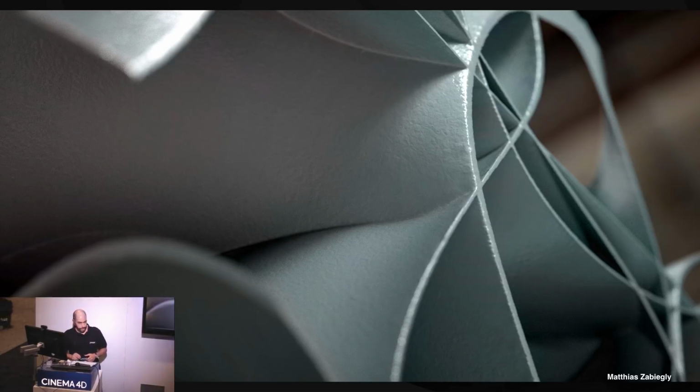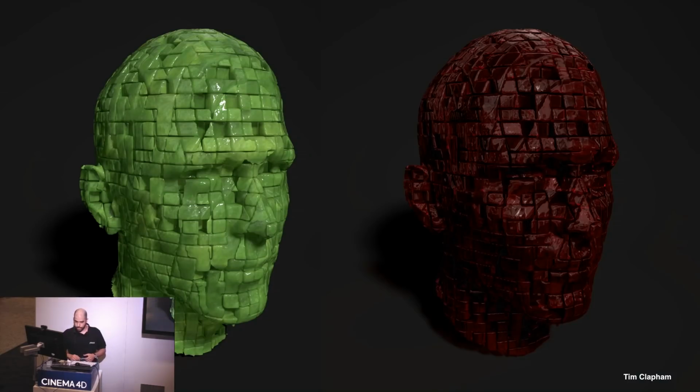This mesh is created by Matthias Zabigli from the studio Xponza. And this is another example by Tim Clapham. He took this head model, and by using a single field, which is a noise again, he can sculpt all these intricate details into the model.